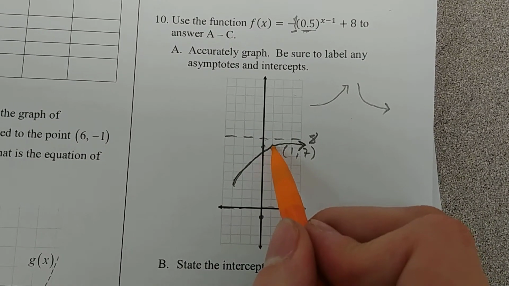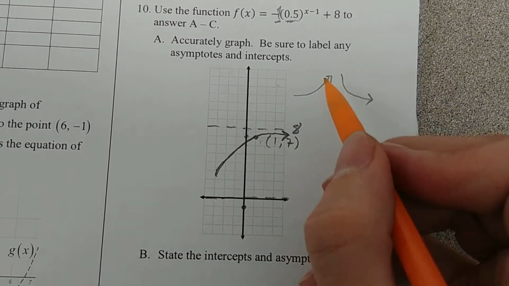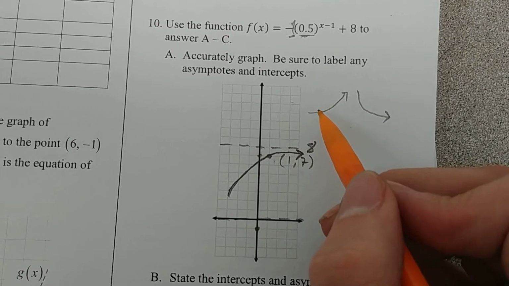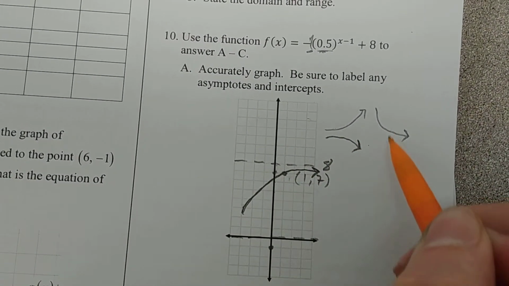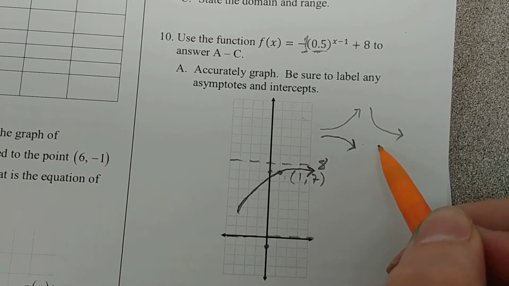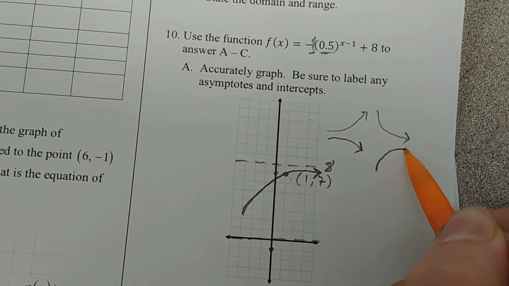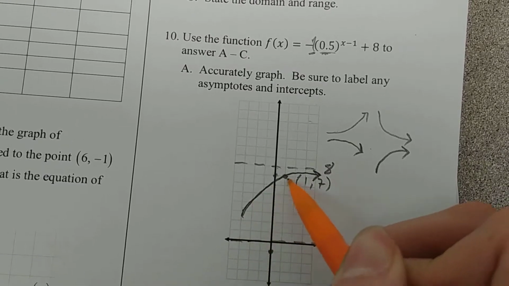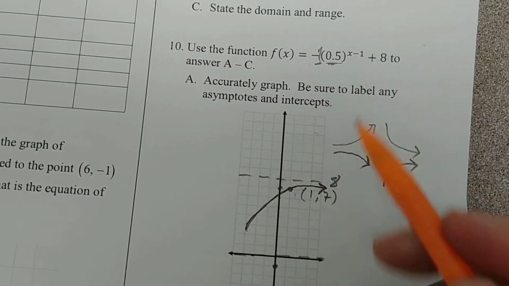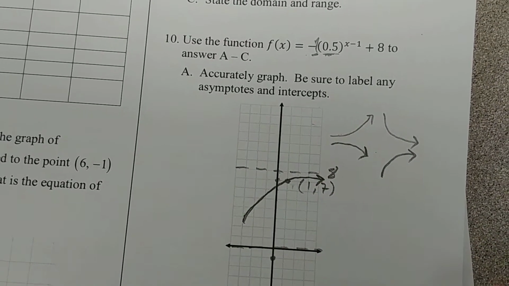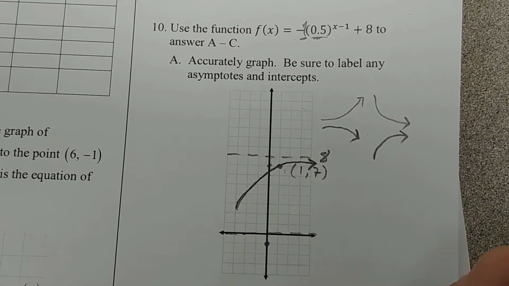Maybe you would be wondering, why would I draw it like this? Well, I know this is the positive growth. This would be negative growth. This is positive decay. This would be negative decay, which in this case is this one, negative decay with 0.5. So this is how my graph is going to end up looking.